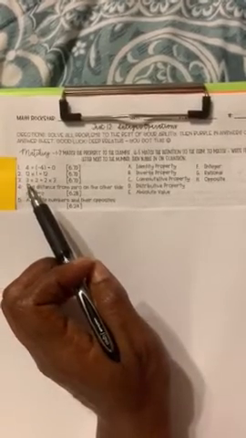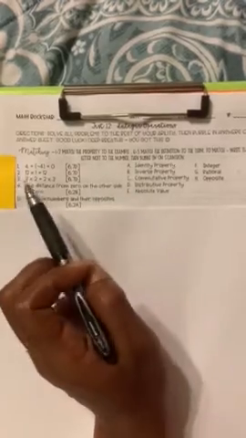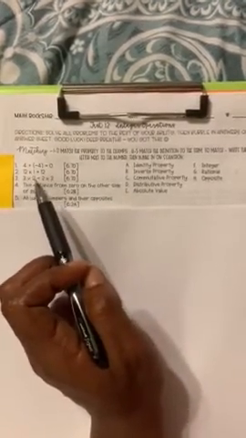Problem number 3, 3 times 2 equals 2 times 3. That's the commutative property of multiplication. It doesn't matter what order I'm multiplying the numbers in, because 3 times 2 is 6, and that's the same thing as 2 times 3, and that's 6. Commutative property means that the order doesn't matter. I can flip-flop it if I'd like.